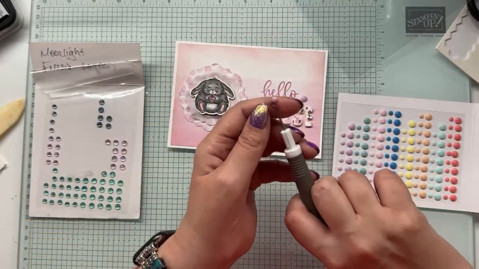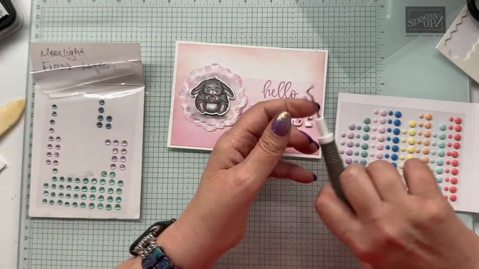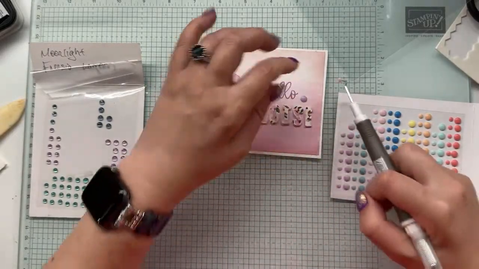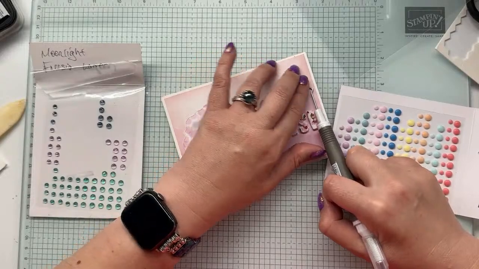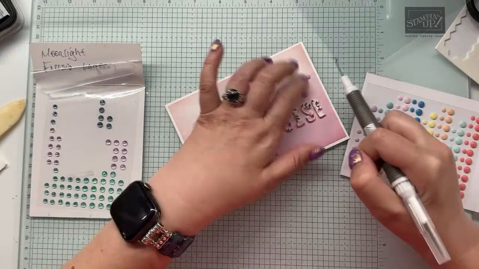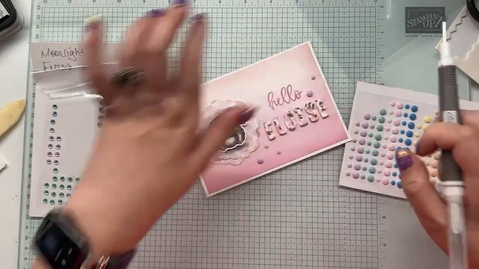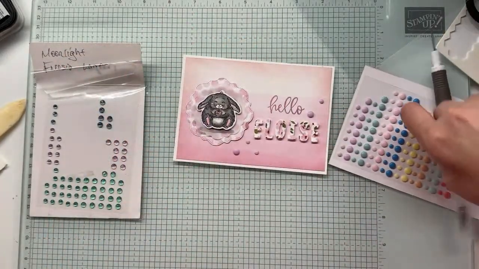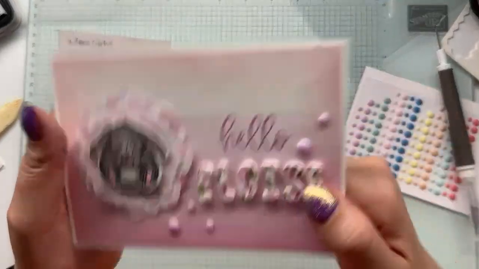It won't come off. There we go. Tuck it underneath and no one knows it's there. I think we are done.